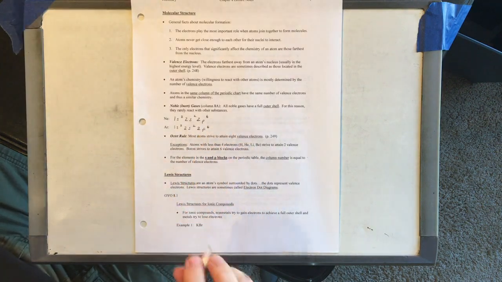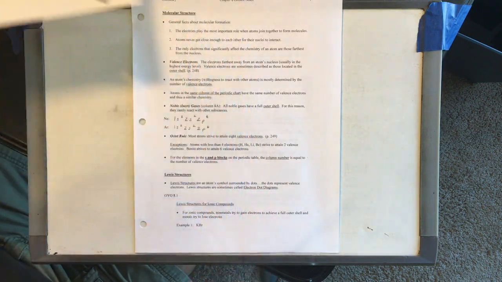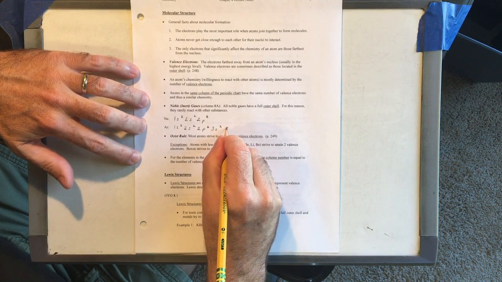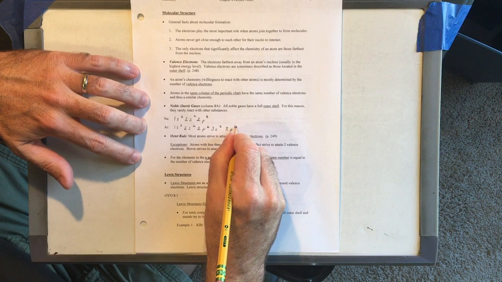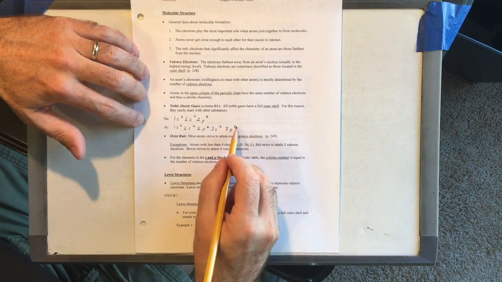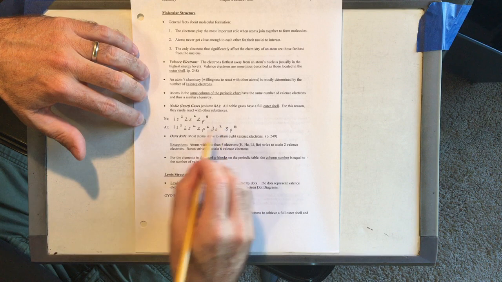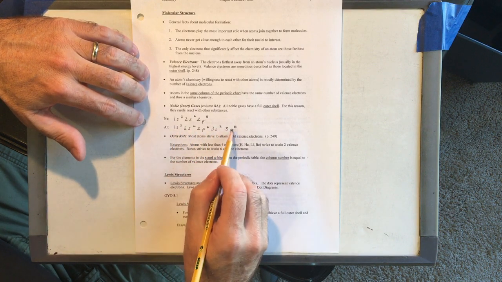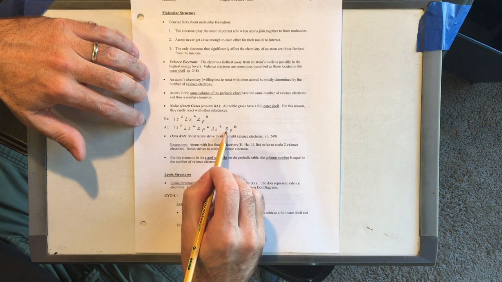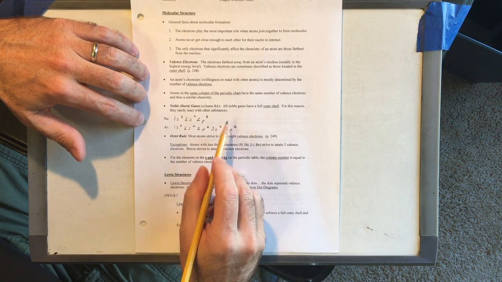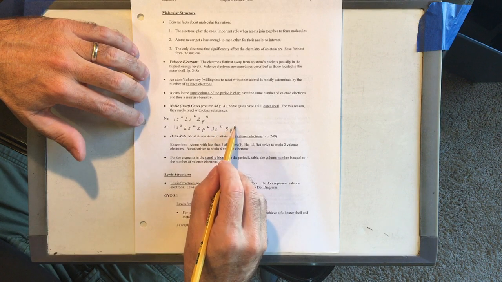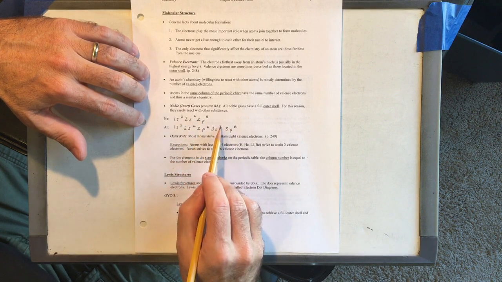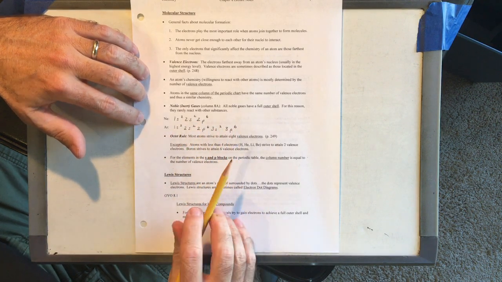If you want to follow along, argon is right underneath neon here at number 18. 3s2, 3p6. So you can see it has 18 electrons. Its valence electrons, the outer shell, its highest energy level, is 3. So it has 8 electrons in its outer shell. See how there's 8 in neon's highest energy level, 8 in argon's highest energy level.